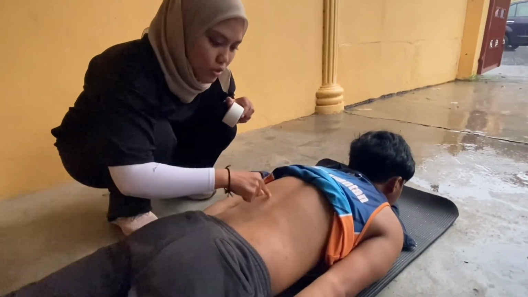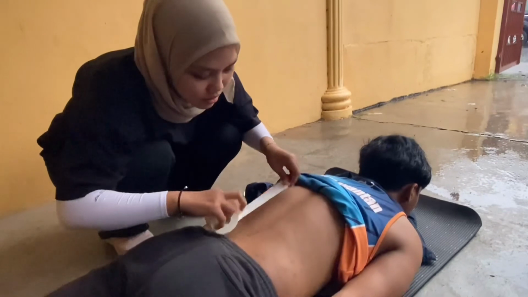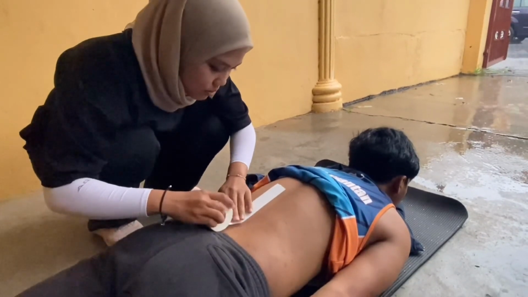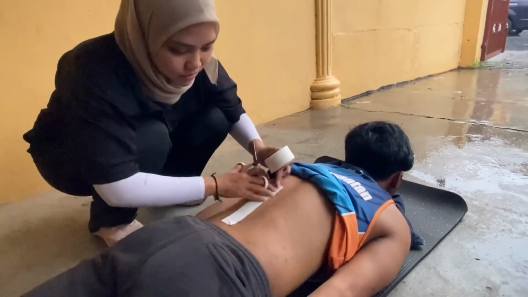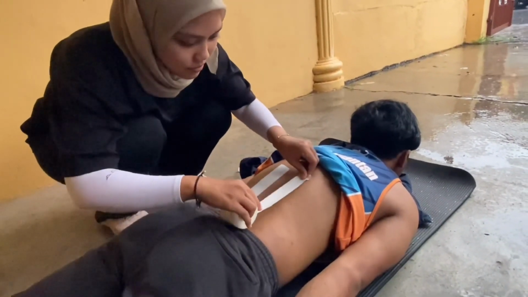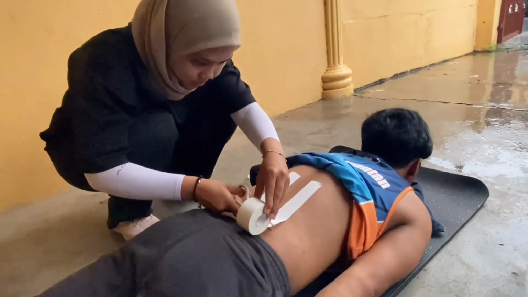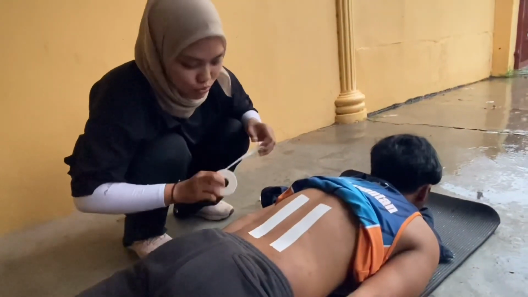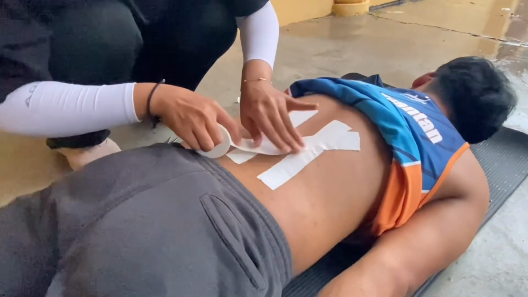Hi everyone, so today I'm going to show you guys how to do strapping for herniated disc pain, also known as slip disc. The procedure is to get the patient in a prone position and make sure they are completely flat. The third step is to run a strip of tape on each side of the spine. Like you can see in this video, I make 2 lines of strapping at their spine. So this is the run of strips, and then you have to make a cross tape on each side of the tape. So you can refer to this video for how I make strapping for a patient with slip disc.